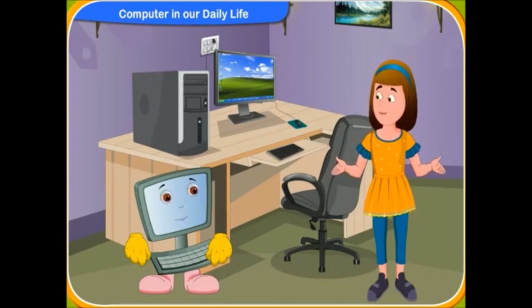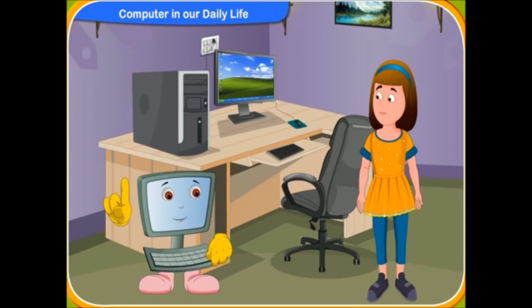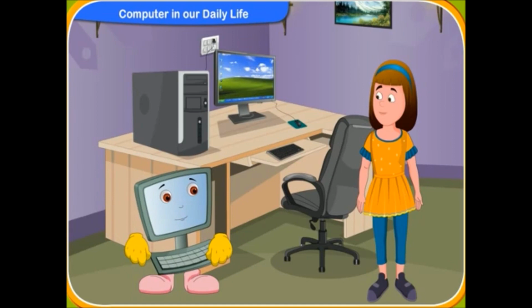Kliko, our teacher told us that we can do most of our work on a computer. Can you tell me some of the uses of a computer? Sure, Rennie. A computer can be helpful to you in so many different ways. Let me tell you about some of them.